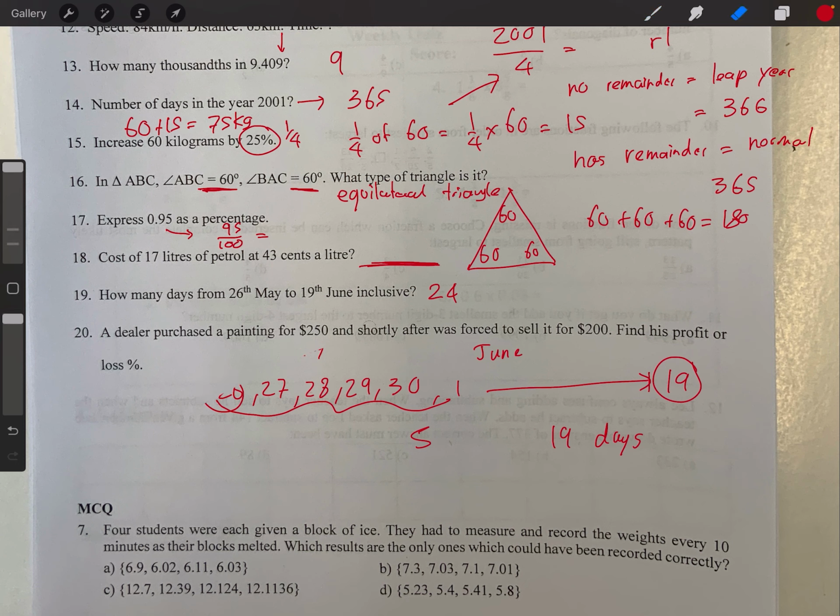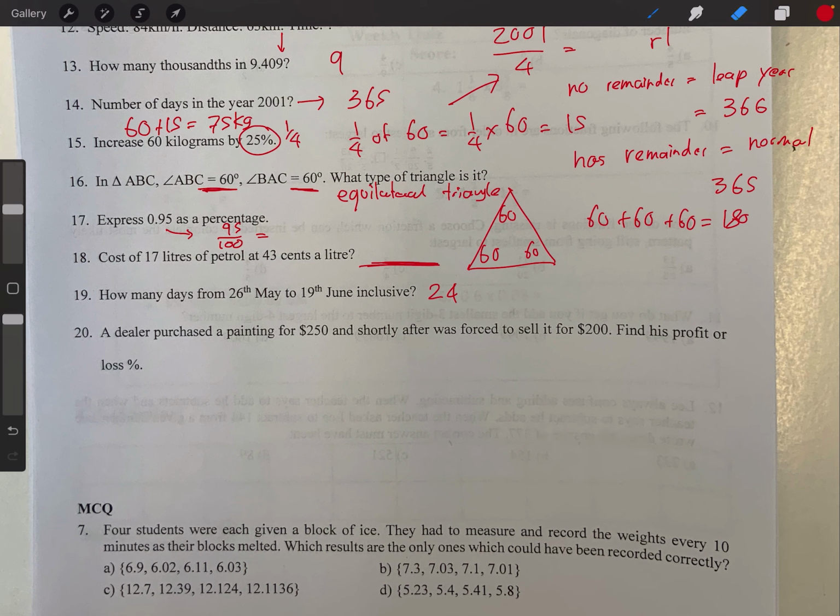Alright, next one. A dealer purchased a painting for $250 and shortly after was forced to sell it for $200. Find his profit or percentage loss. So that means it cost this dealer $250, and when he sells it, he gets $200.